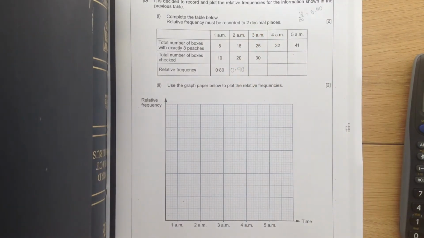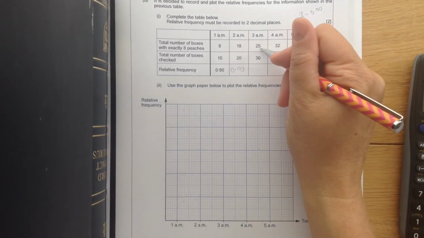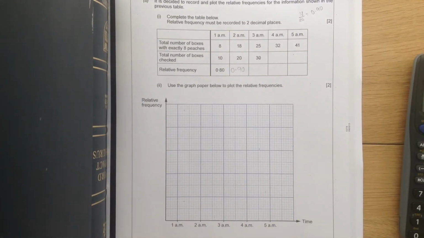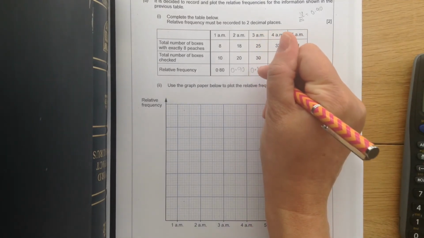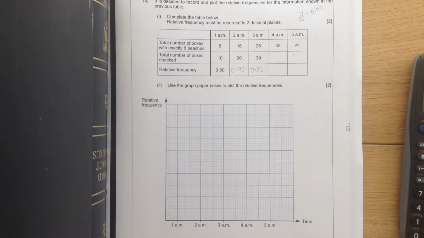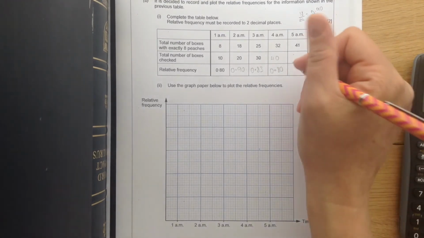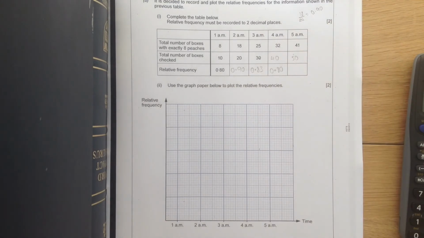Okay. By 3 a.m., they'd looked at 30 boxes, and altogether there were 25. I'm getting these numbers by adding these up, look. So 25 out of 30, so 25 divided by 30 is going to give us 0.83. By 4 a.m., there were 32 boxes of exactly 8 peaches out of 40 boxes altogether. So 32 divided by 40, that's going to be 0.8, so 0.80. And finally here, we've got 50 boxes altogether now, so 41 out of 50, which is going to be 0.82. Okay, so there's my values, and now I need to plot this on my graph.